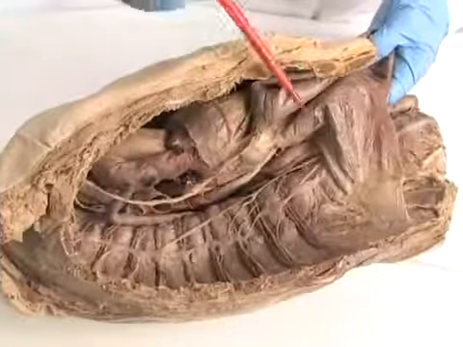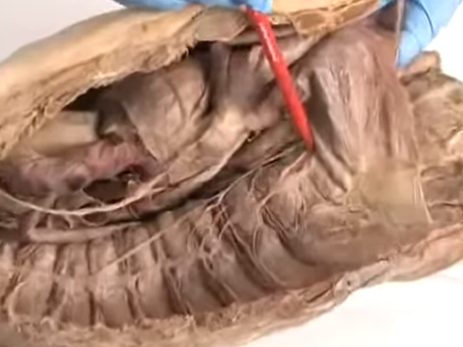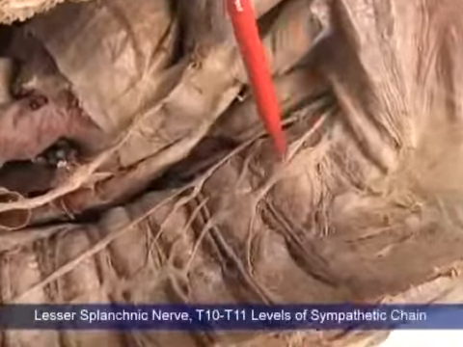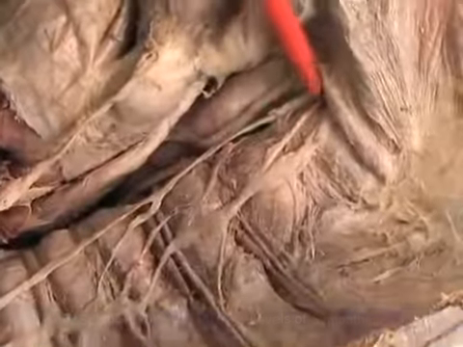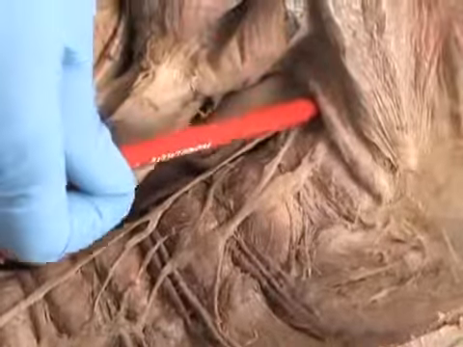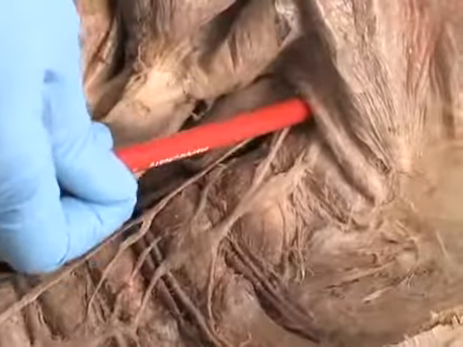The lesser splanchnic nerves are formed by the contribution from T10, T11 parts of the sympathetic trunk inside the thoracic cavity. It also passes through the crus of the diaphragm and contributes to the celiac plexus.